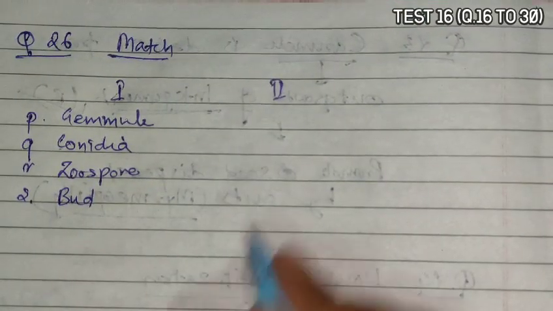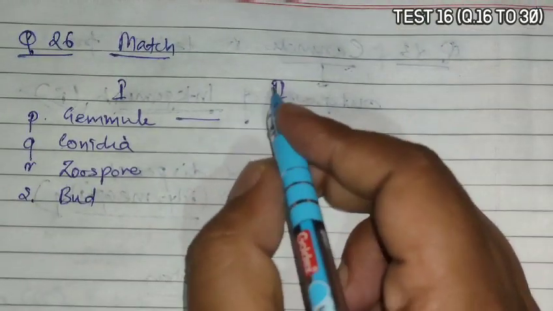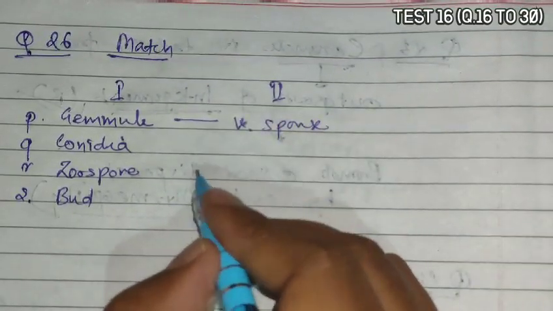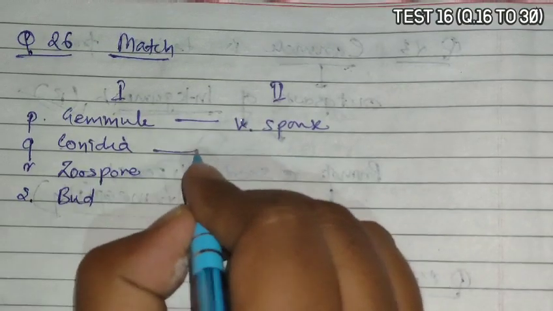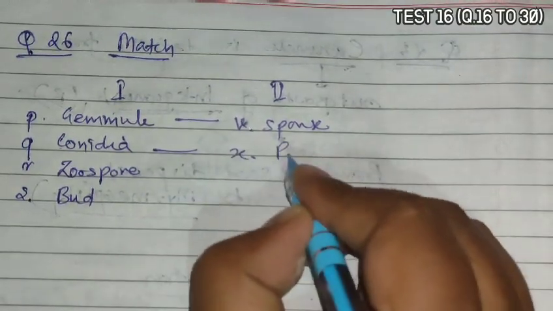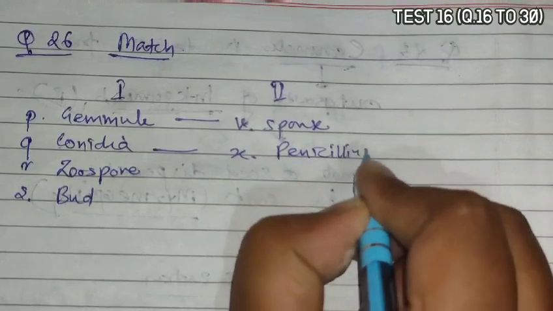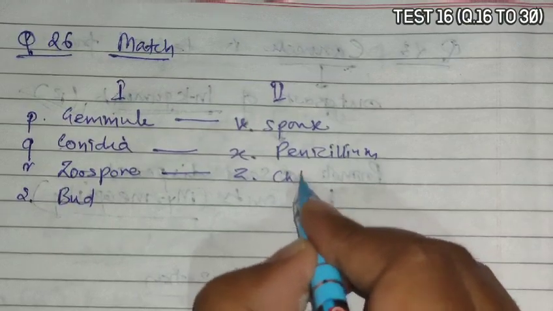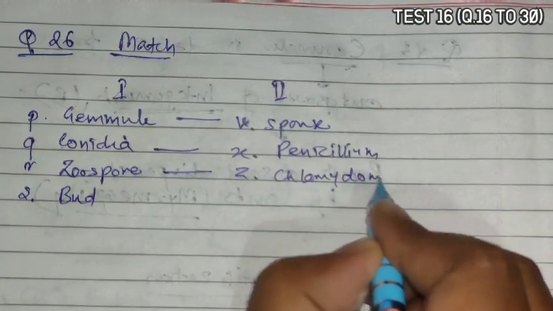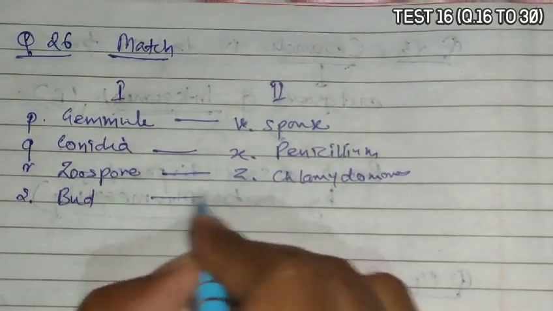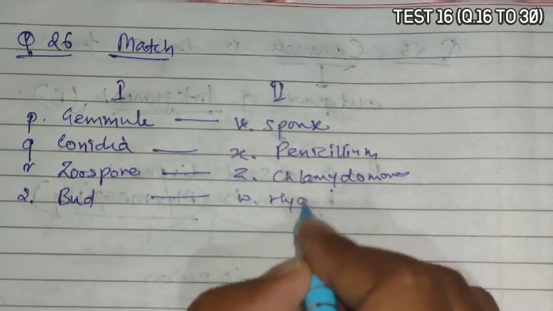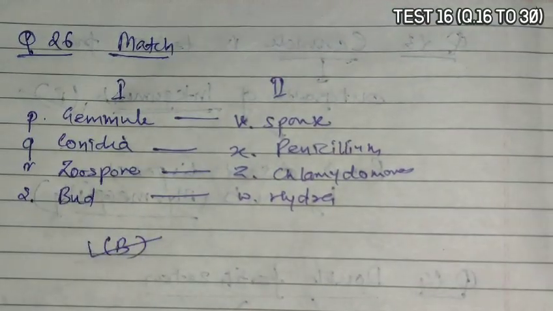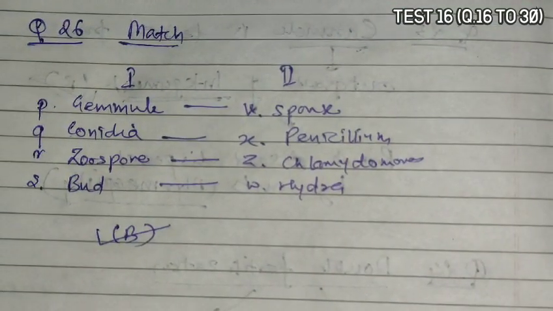Now this matches with column 2, in which gemmule matches with V, that is a sponge. Conidia match with X, that is Penicillium. Zoospore matches with Z, that is Chlamydomonas. And bud matches with W, that is Hydra. So according to this, option B is the correct match, or correct answer, for this question.